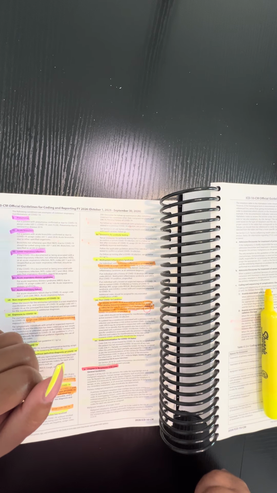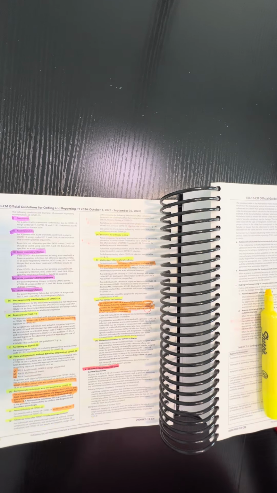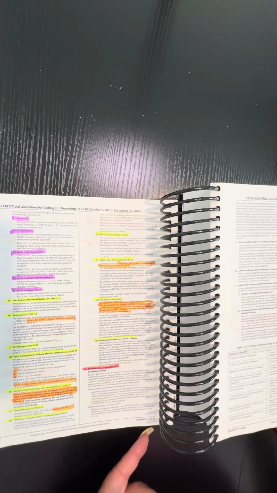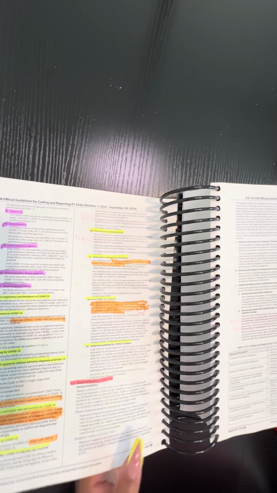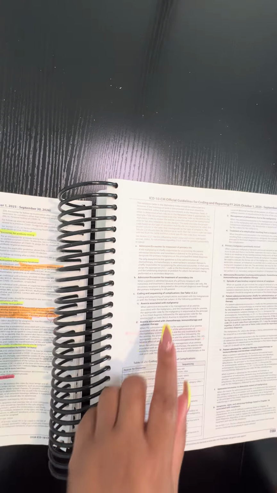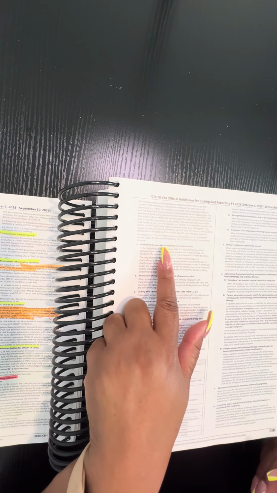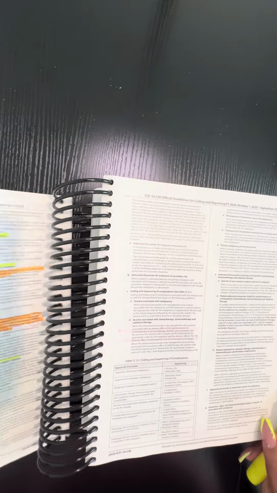All right. Now we're in chapter 2. Now let's get into it. Chapter 2 guidelines. This is your neoplasms, right? So we're going to go to admission encounter for treatment of primary site.